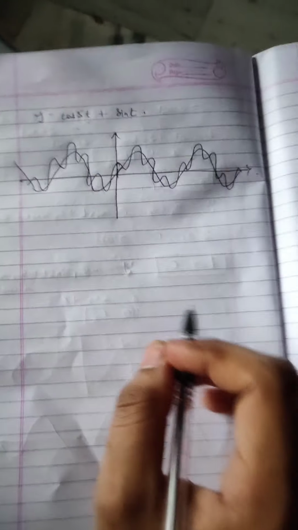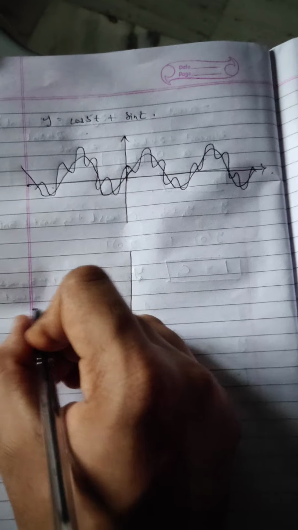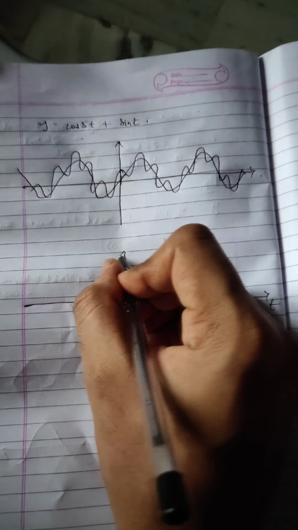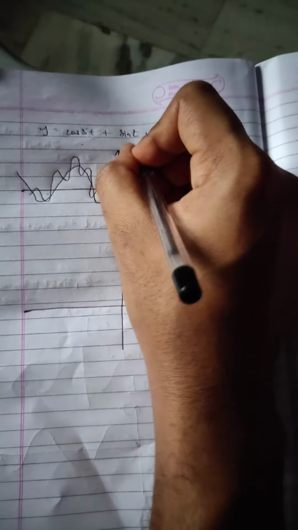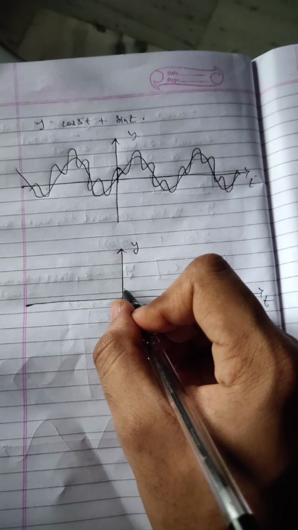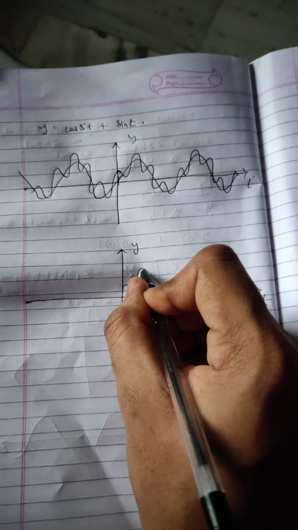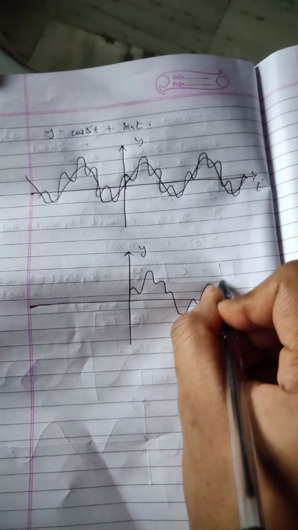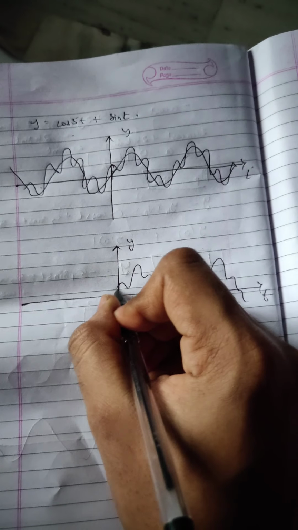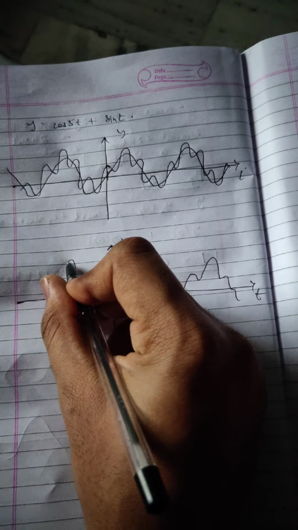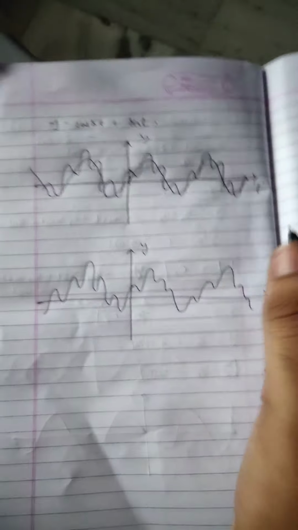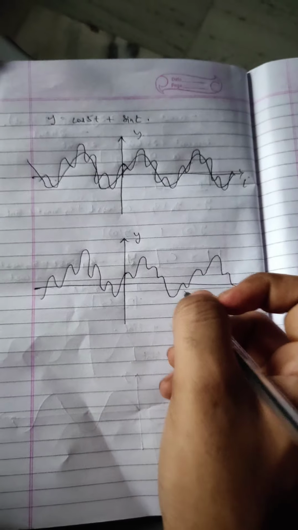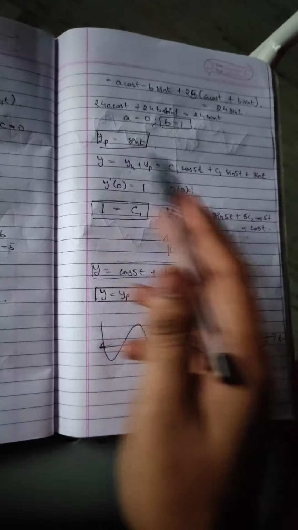So for the final graph, I'll draw a clearer graph this time so that you can understand more easily. It'll be something like this. It'll go up and then keep repeating. So this is the graph for y equals cos 5t plus sin t. This is the graph for y equals yp, which is sin t. And yeah, thank you.